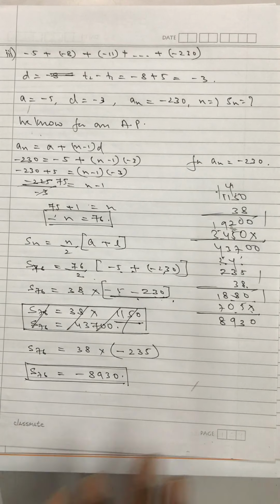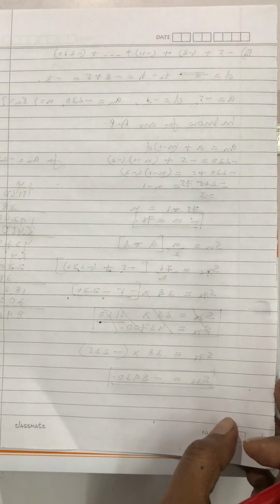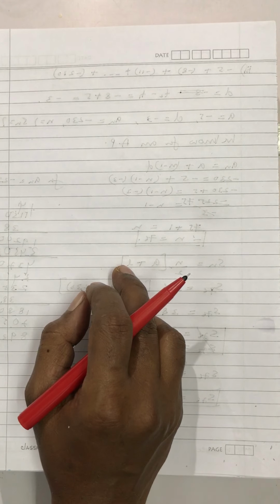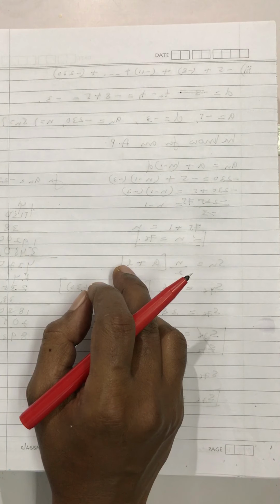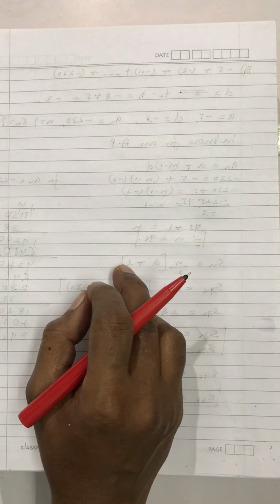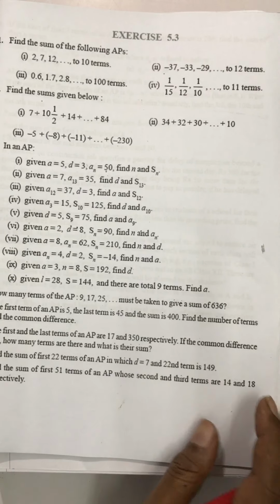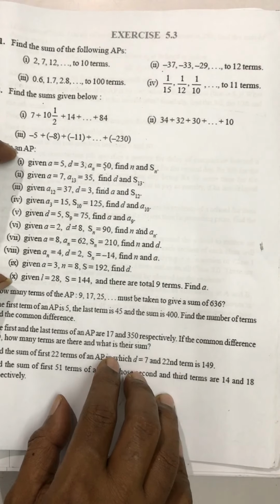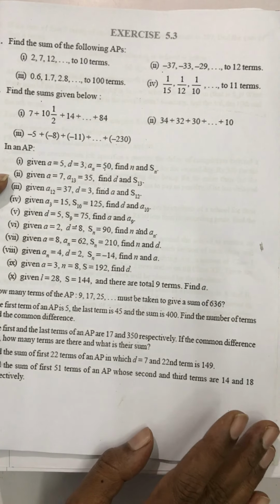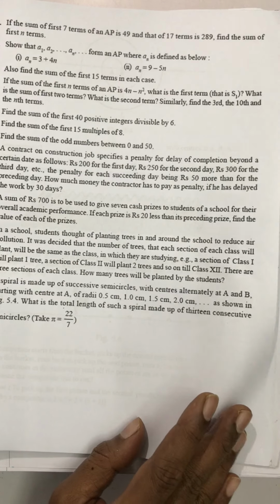Okay, my dear students, with this we have finished question number 1 and question number 2. Question number 3: in an arithmetic progression given a is equal to 5, d is equal to 3, an is equal to 50, find n and Sn. This is the same question actually speaking. You can give it a try, consider it homework for all of you. Try this, and if you are able to solve it, then it is good.